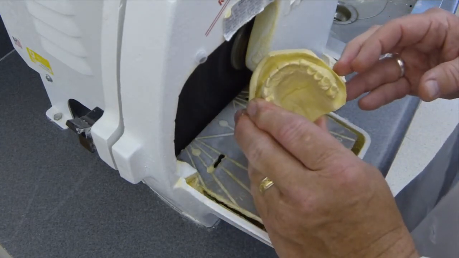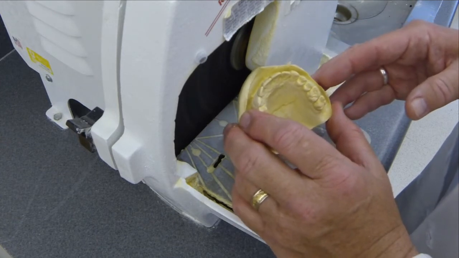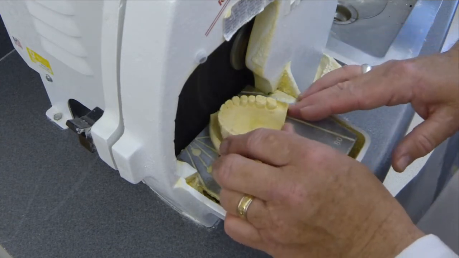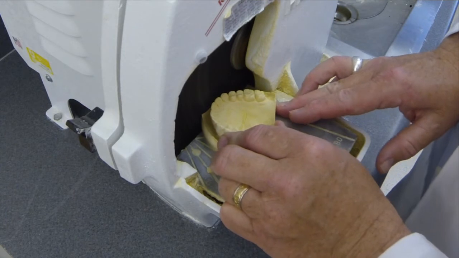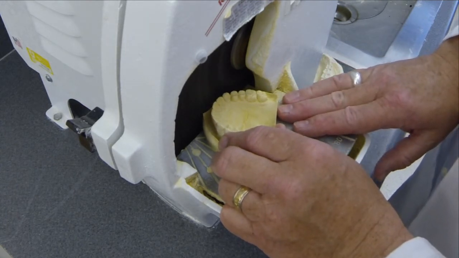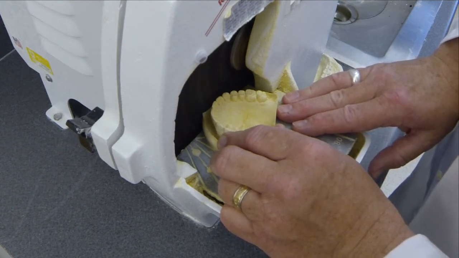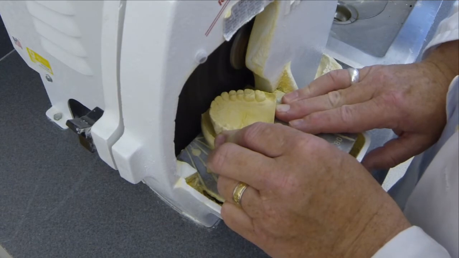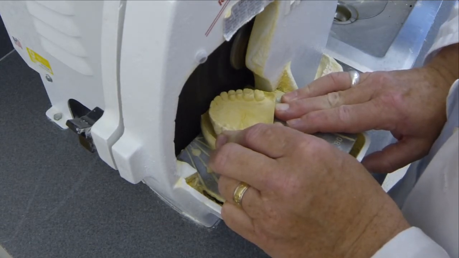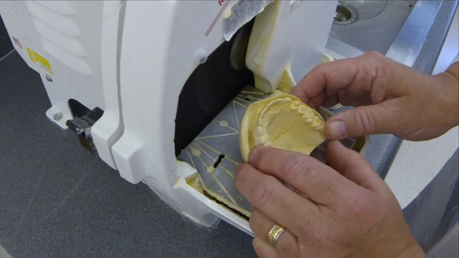Again, trying to preserve enough of the vestibule so that we will get the 1 millimeter depth and the land area. As you're doing this cut, always watch the incisal edges of the anterior teeth so that you're not trimming them. You do not want the teeth to be caught in the trimmer. So my general rule is to not go any closer than 2 to 3 millimeters.